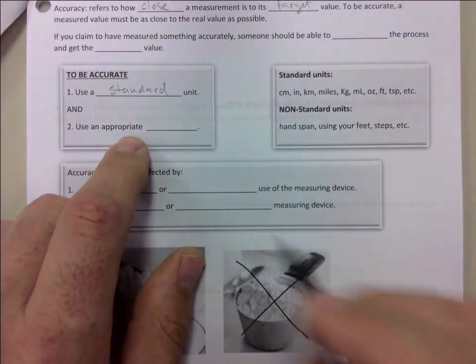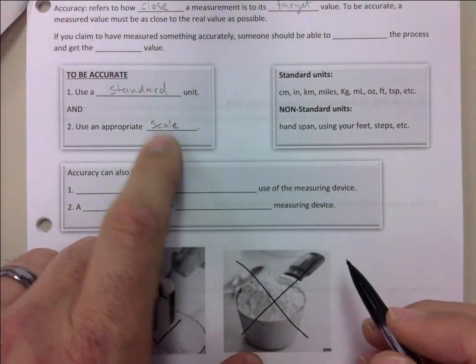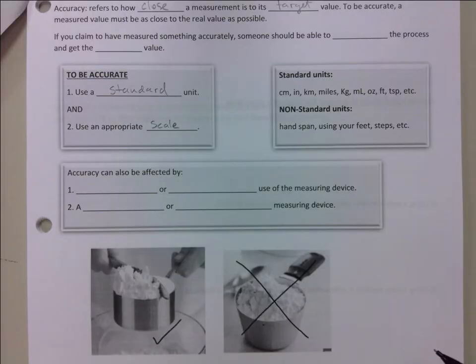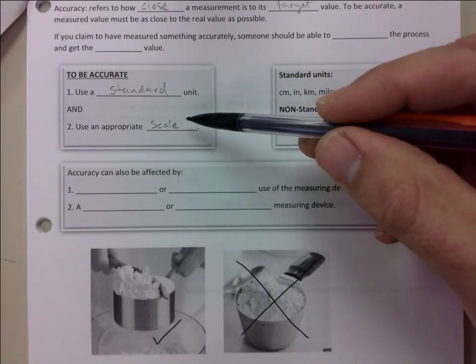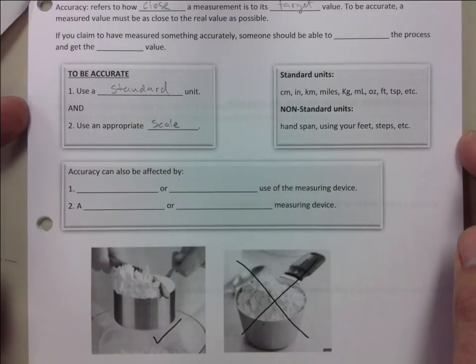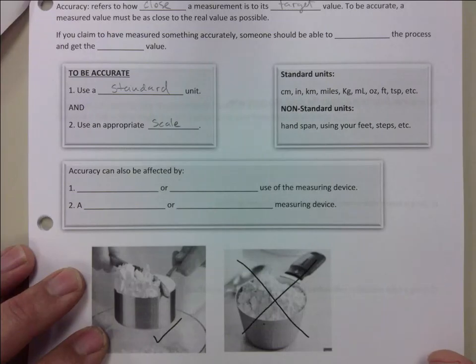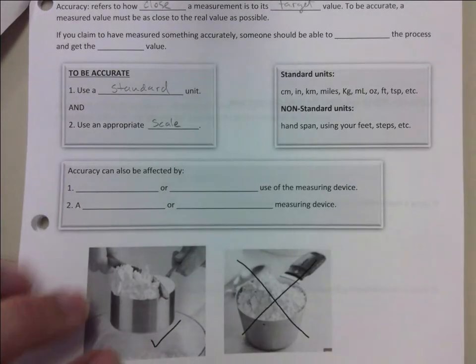And use an appropriate scale. That's also important. These two must be there for you to be able to say something is accurate. So don't use kilometers to measure the width of this book. That'd be ridiculous. Would you use kilograms if you're trying to put a little bit of sugar in your batter? No. Teaspoons, things like that.